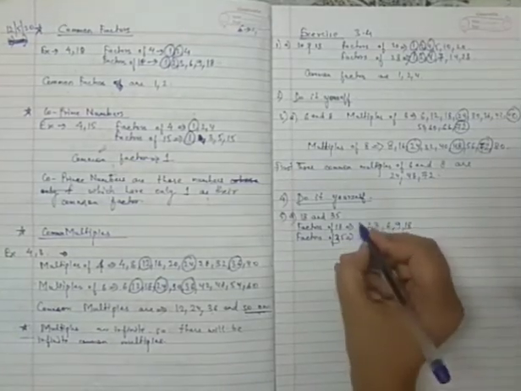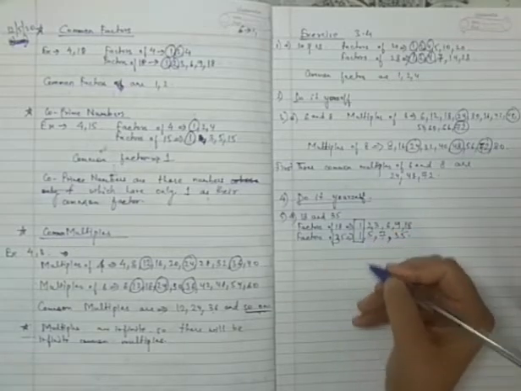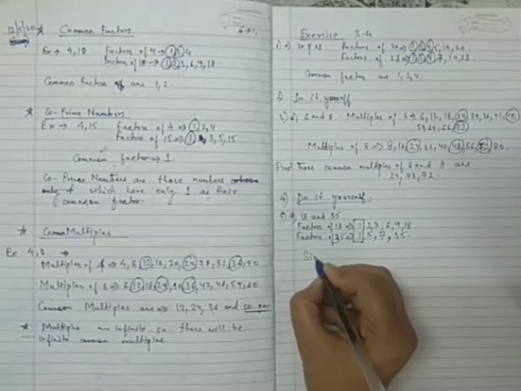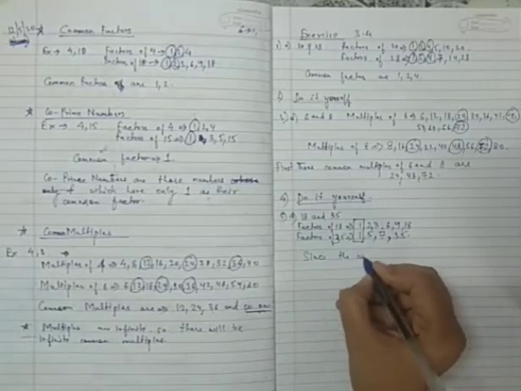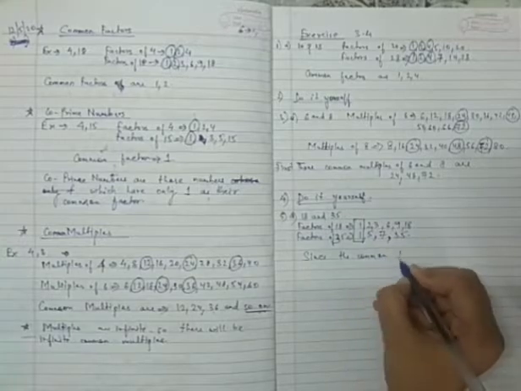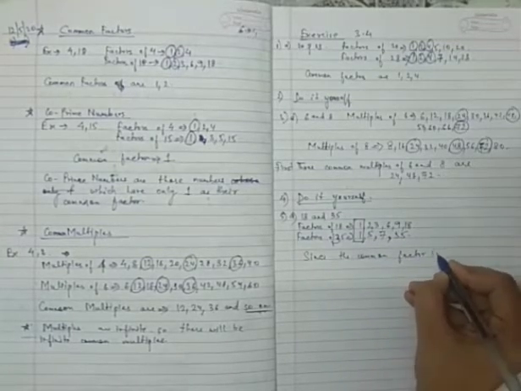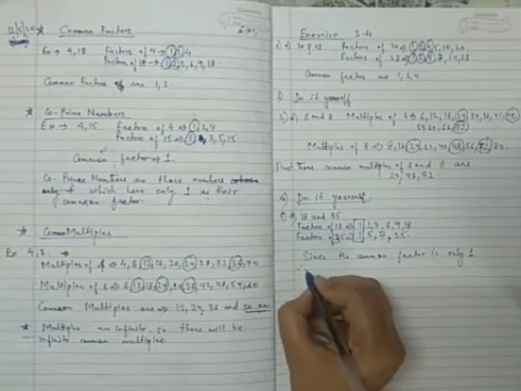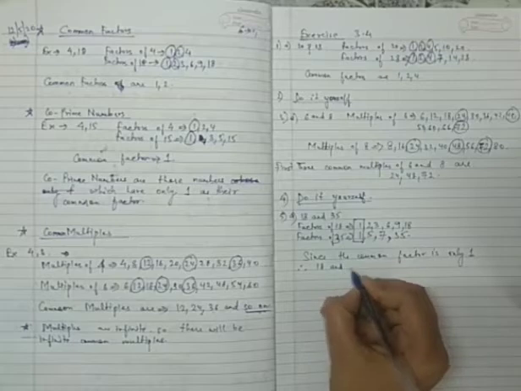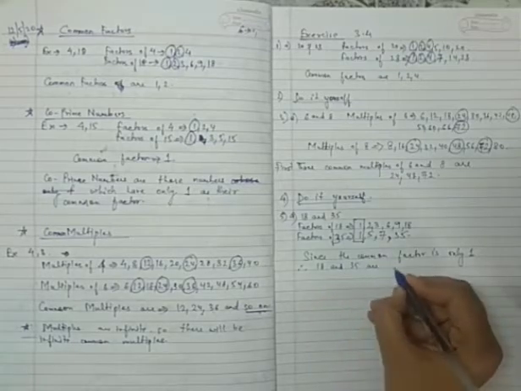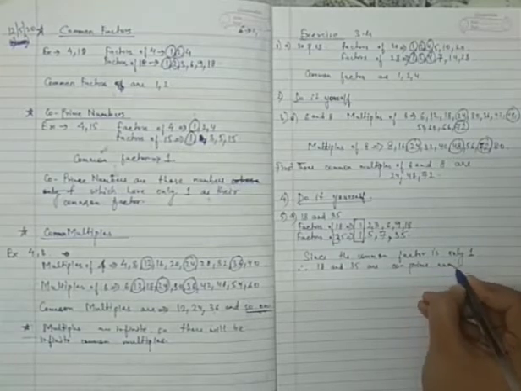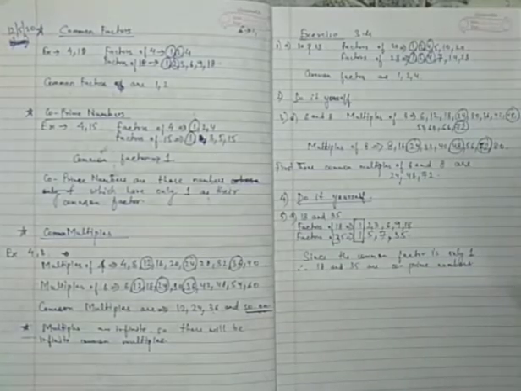So what do we have in common here? We have only one common factor, that is 1. Since the common factor is only 1, therefore 18 and 35 are co-prime numbers. Similarly, you will also find for the others: are they co-prime or not?